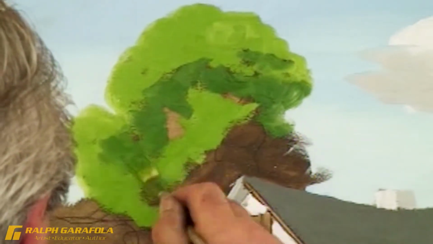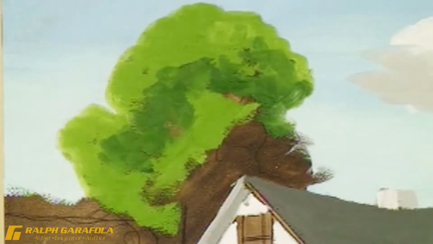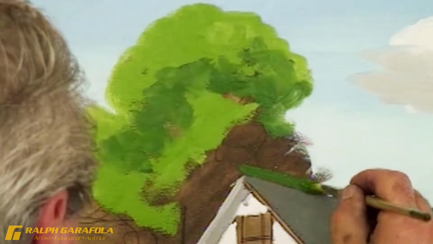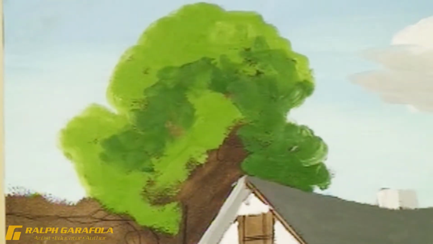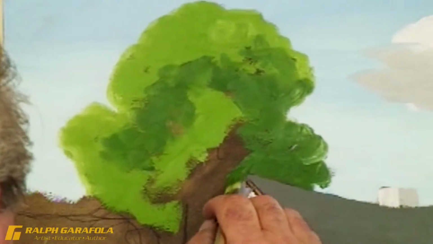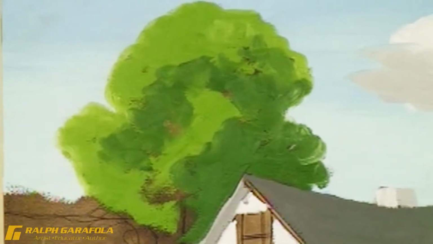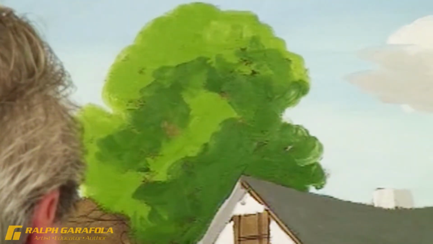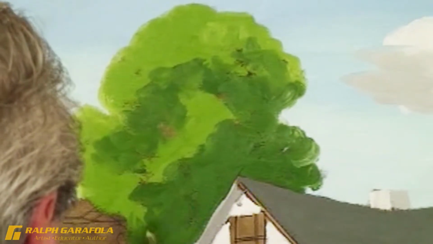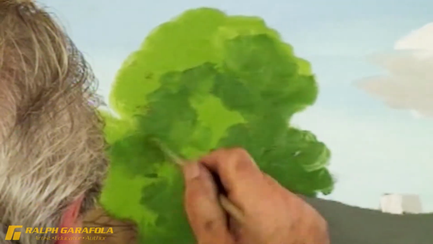You can look at these trees when you get out there. Nice healthy looking tree. And I'm just trying to get something that sort of resembles a tree, in light and shade.